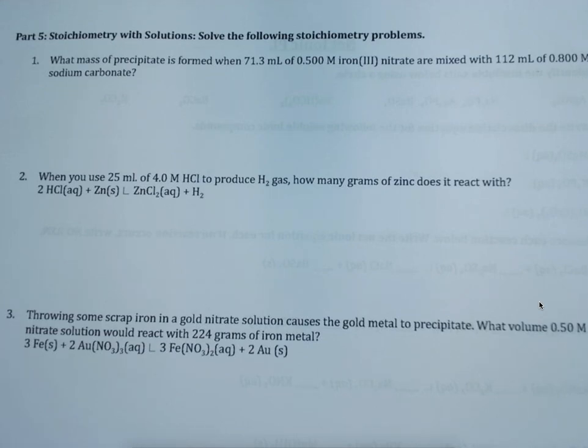Okay, so we're going to start with question 1, which asks what mass of precipitate is formed when 71.3 milliliters of a 0.5 molar iron 3 nitrate solution is mixed with 112 milliliters of a 0.8 molar sodium carbonate solution. So to do any stoichiometry, the first thing we always need is a balanced equation, okay?